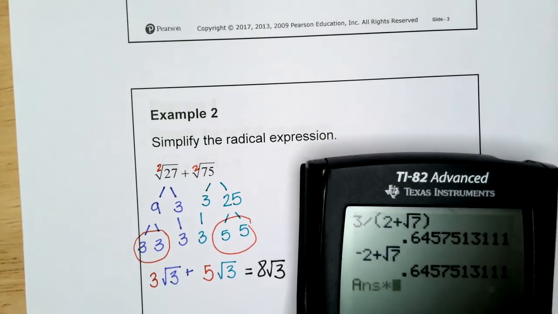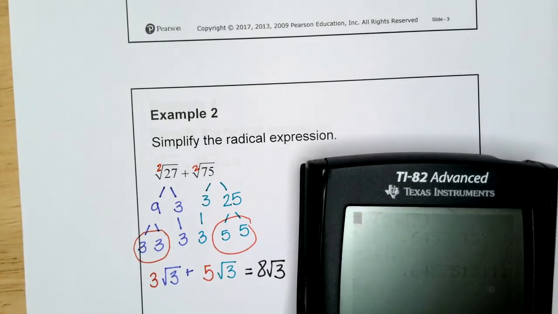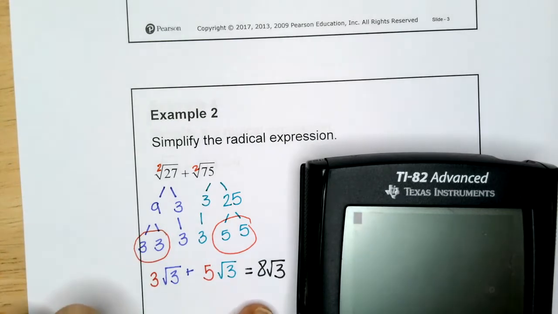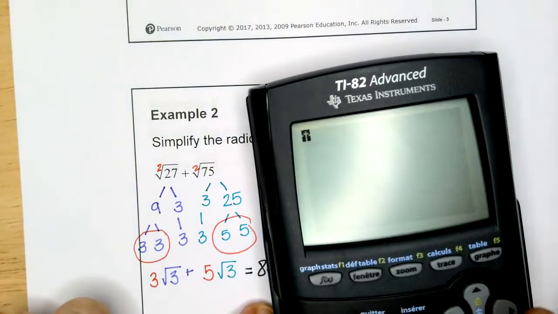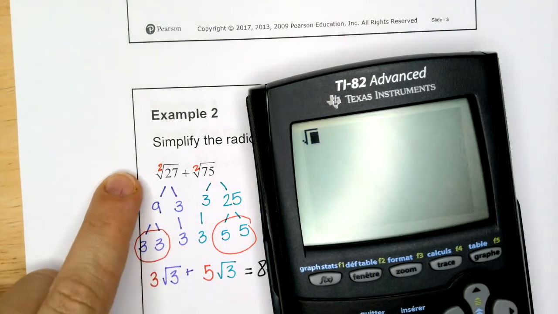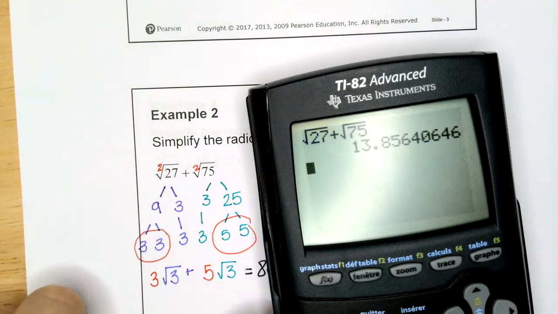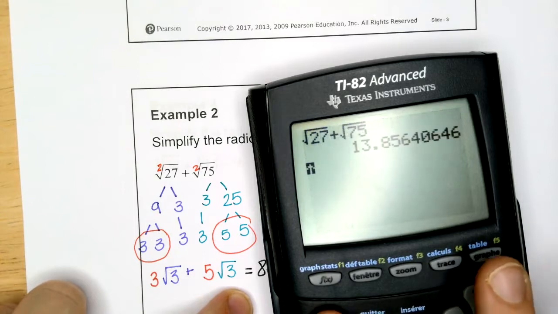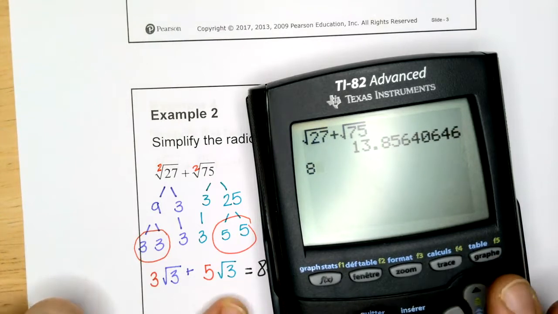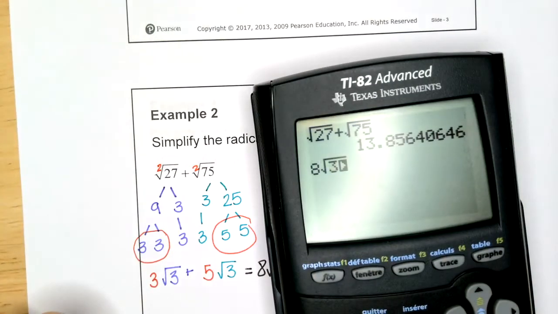And if you're taking an exam and you have a bunch of multiple choice options, you can just put each one in your calculator if you want, if you do it carefully. The square root of 27 plus the square root of 75, 8 square root 3.